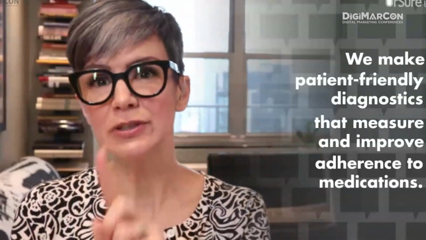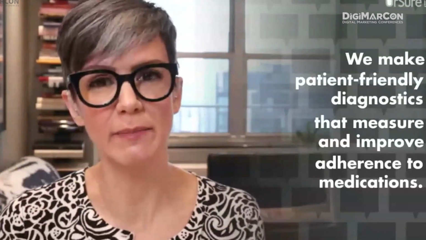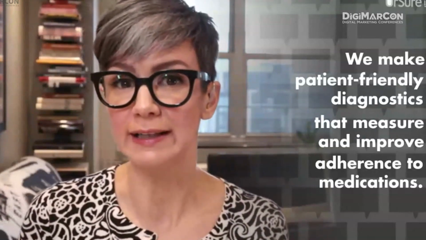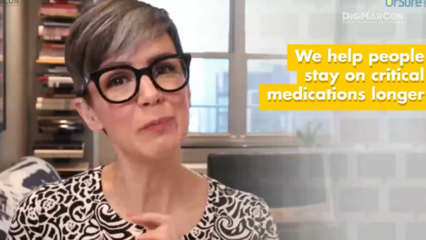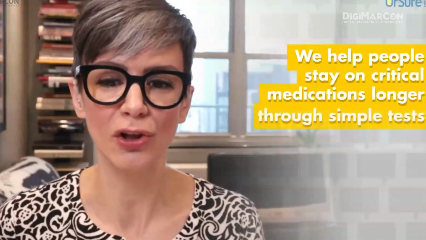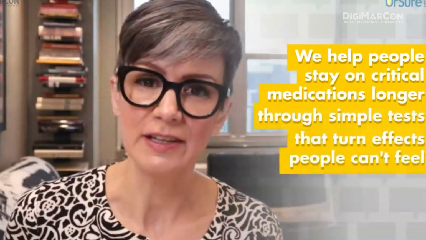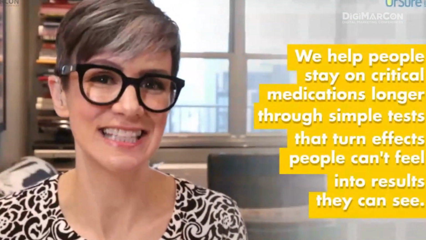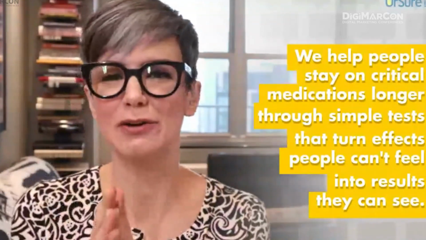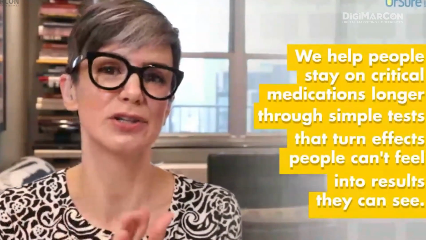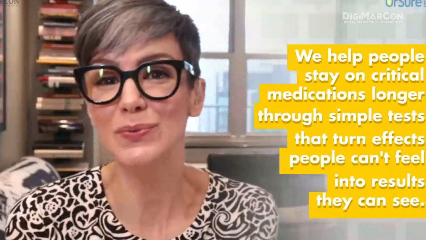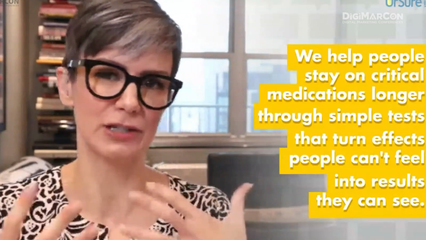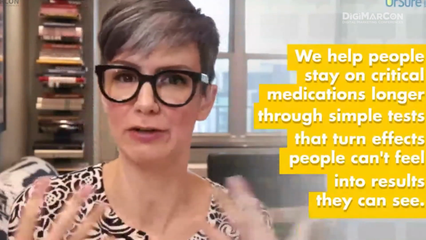But after using this structure, this framework that we're talking about, we were able to change that high-level message to something a little bit more like this: at You're Sure, we help people stay on critical medications longer through simple tests that turn effects people can't feel into results they can see. Now, I hope you can feel the difference between that and "we make patient-friendly diagnostics that measure and improve adherence to medications."